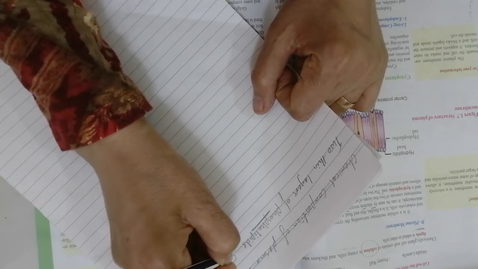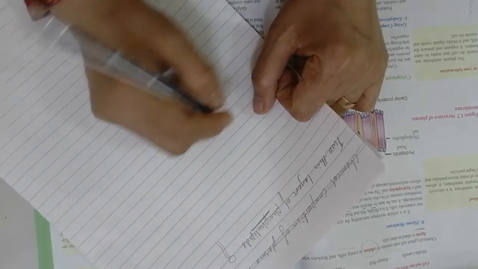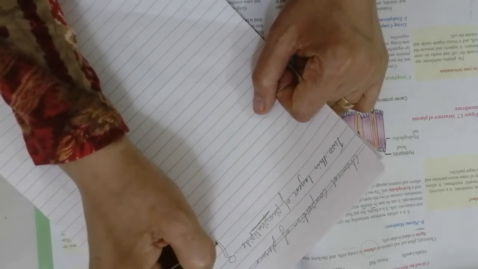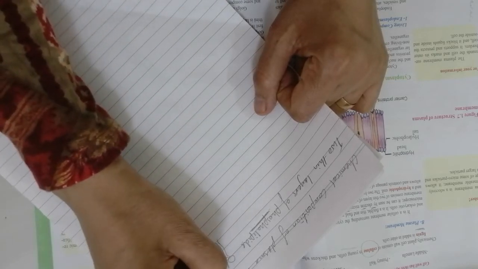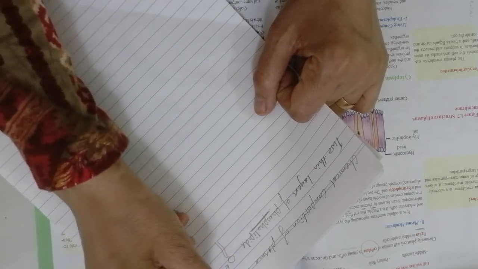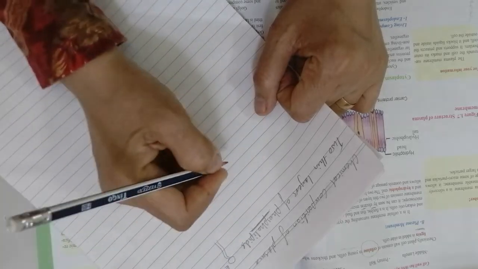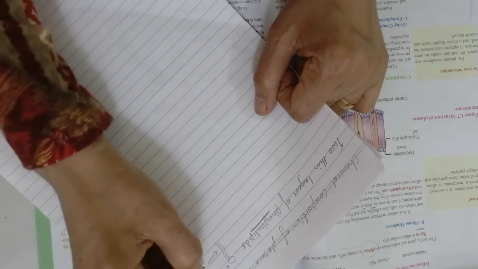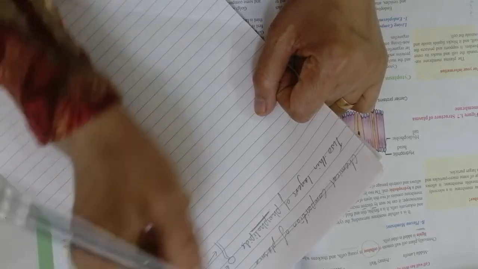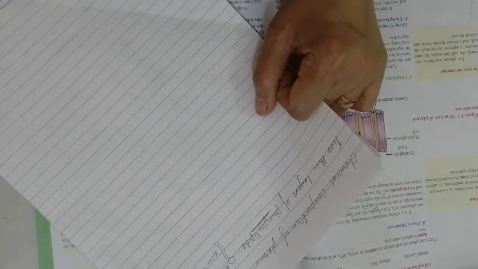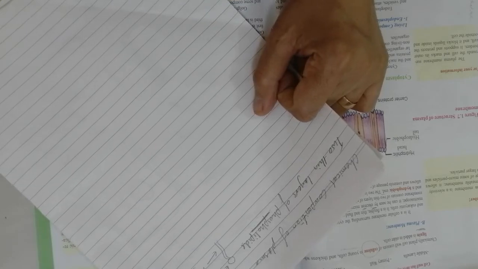This is a phospholipid. It has two ends. This end here is known as hydrophilic, while this end is known as hydrophobic. Hydrophilic and hydrophobic.